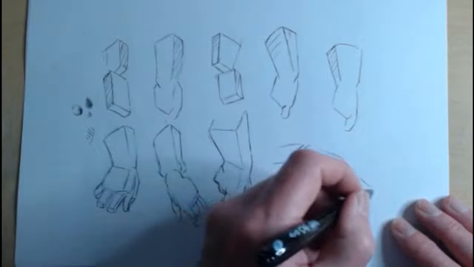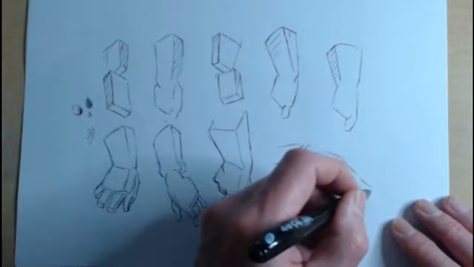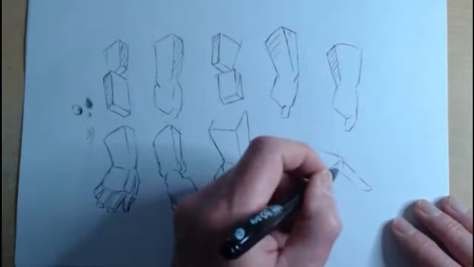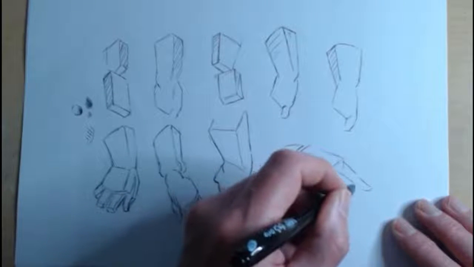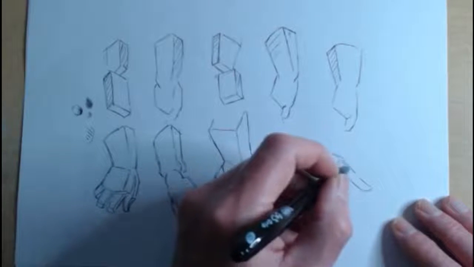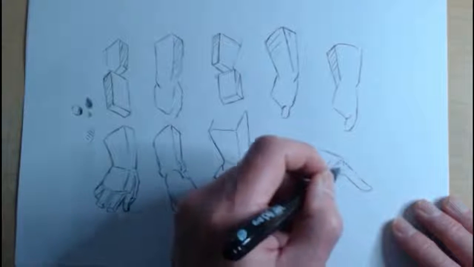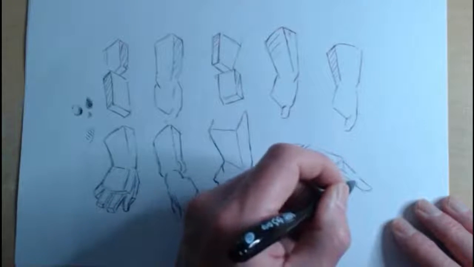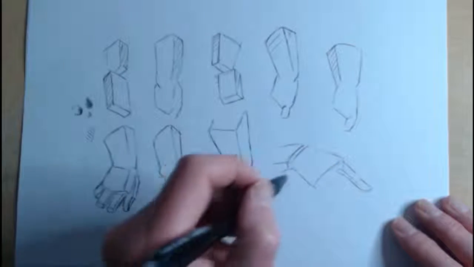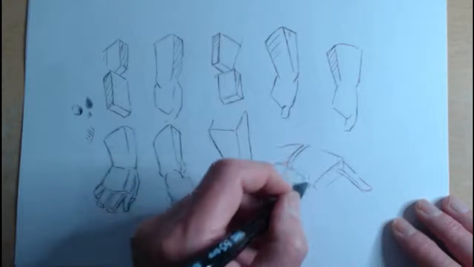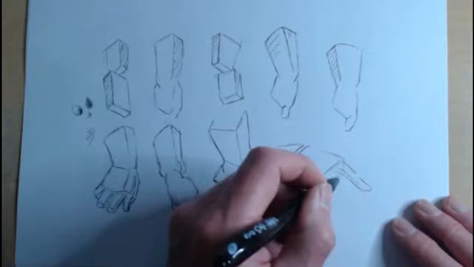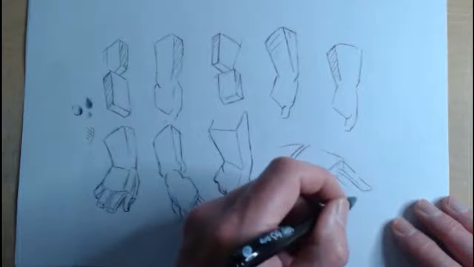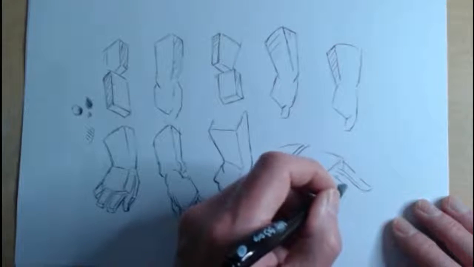Oh, I'll do that in a minute. Actually, let's try that. So this is my... I'm trying to pick out the... solidify these shapes.